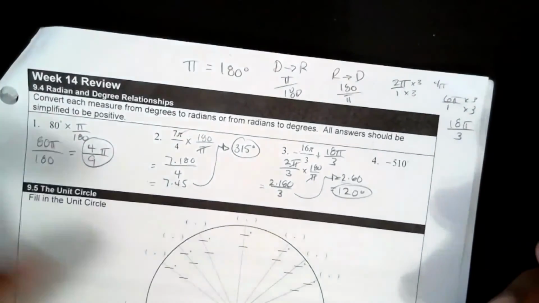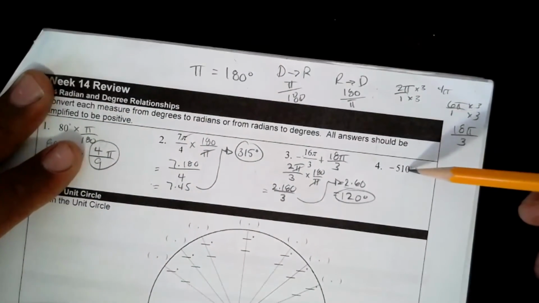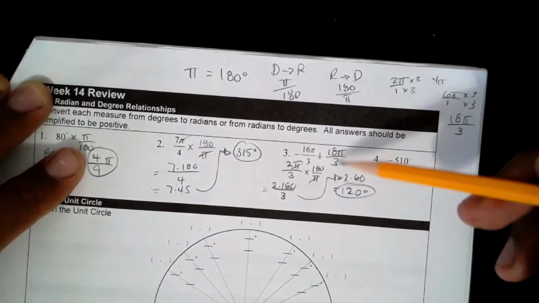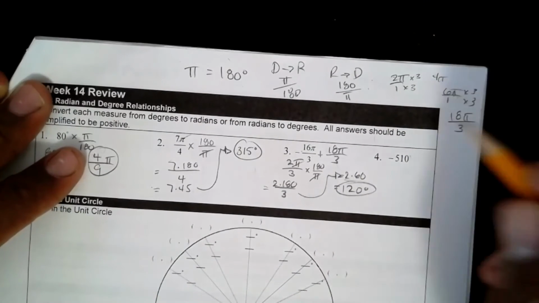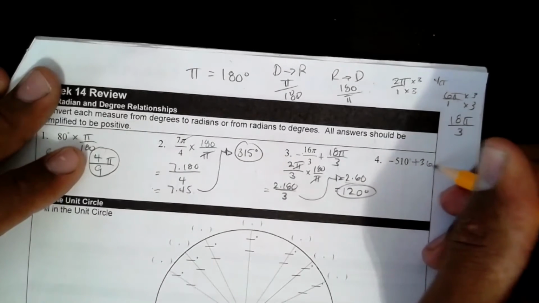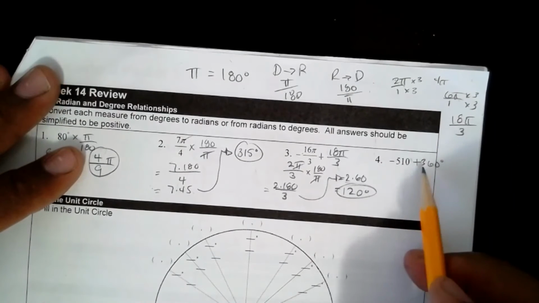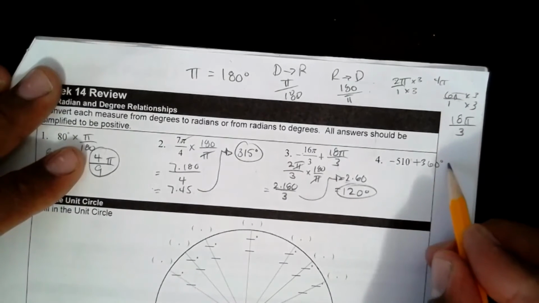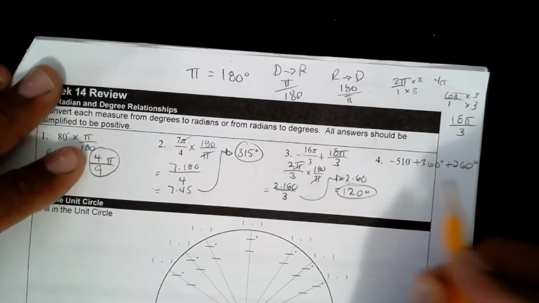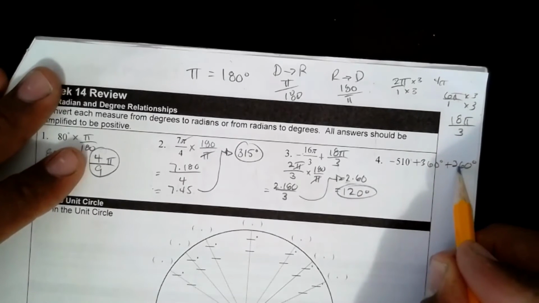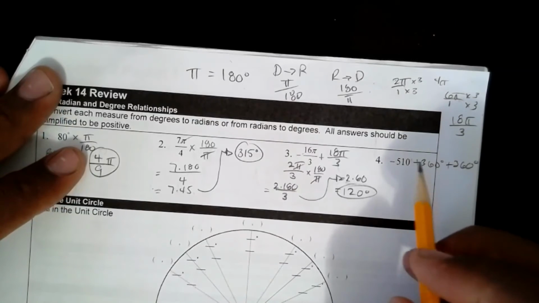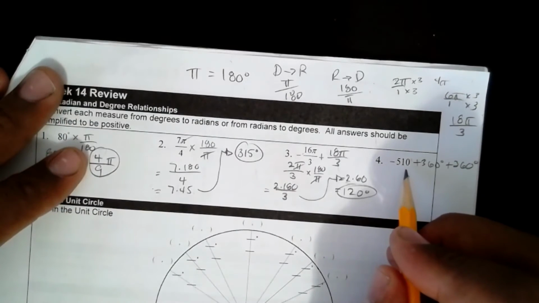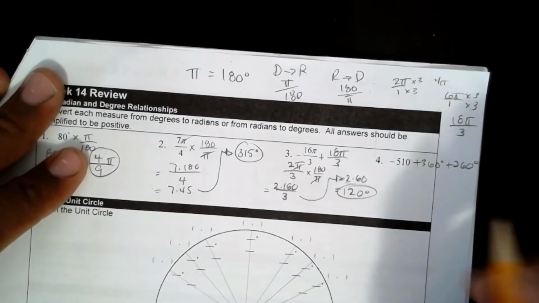So 120 degrees. All right, so now I need to take the same approach here. The nice thing about this one is I don't have to deal with common denominators because it's just a whole number degree. So here I'm going to have to add 360 instead of 2 pi. But notice, if I add 360, that's not enough, right? That's still going to give me a negative. So I'm going to add 360 one more time. Because 360 plus 360 is 720, and that's bigger than 510, so that should be enough. All right, so plus 720, that's going to be 210 degrees.